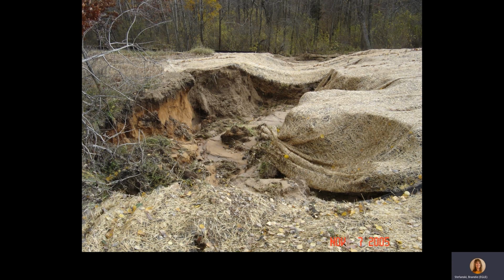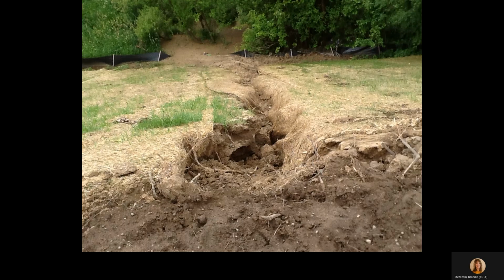This example of a blanket failure demonstrates how important it is to choose the right product and install it properly. The amount of money spent to remove the existing blanket, fill in the eroded area, reseed, and re-blanket with new product is quite costly. In areas where blankets won't work, consider bonded fiber matrix.